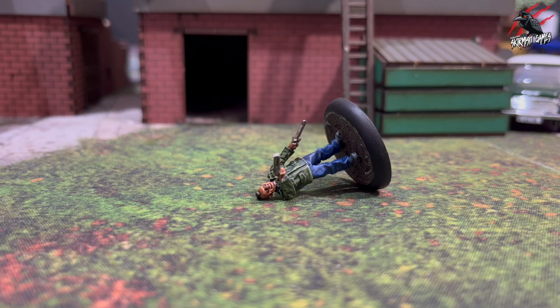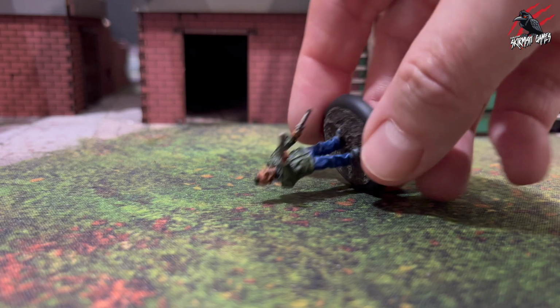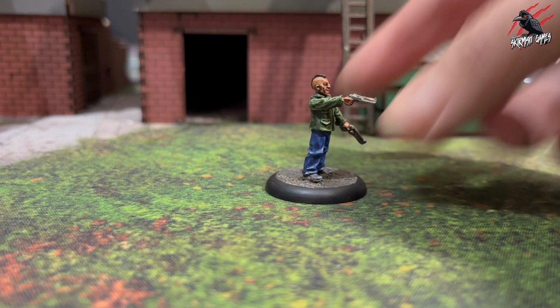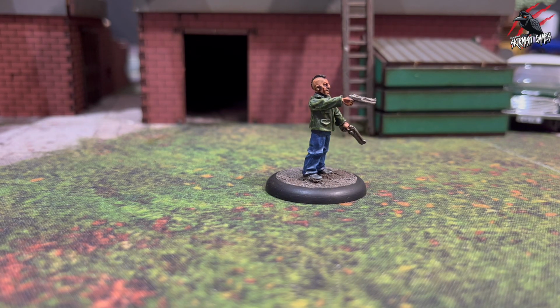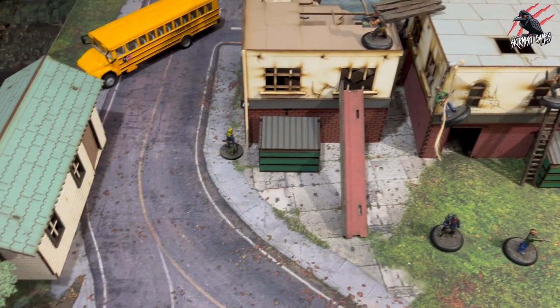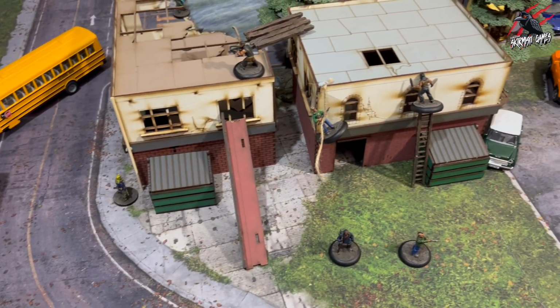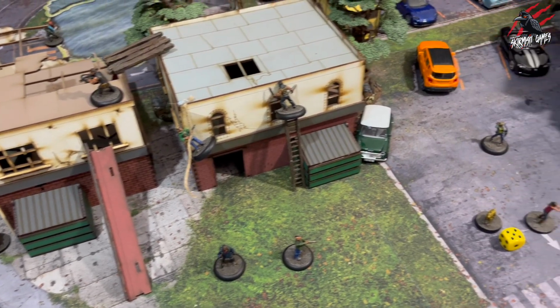And the final movement action is to stand up. This will cost 1 action. And if a model is prone, carry out a stand-up action by placing the character's base in the same position it was in before it was knocked prone. That's now covered the introduction to actions and the movement actions.